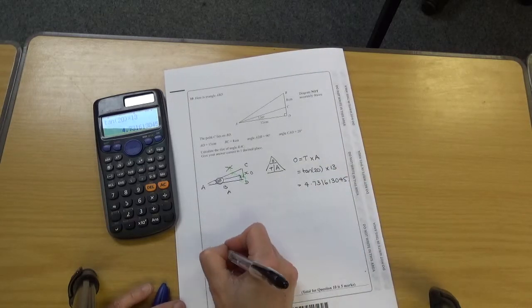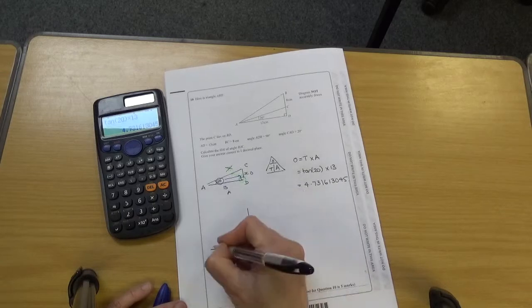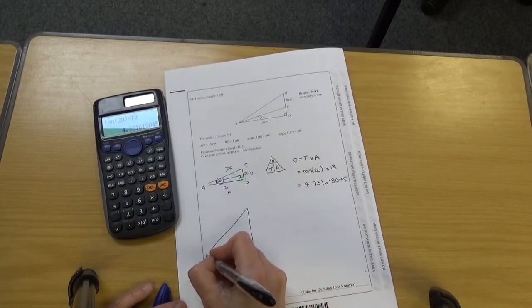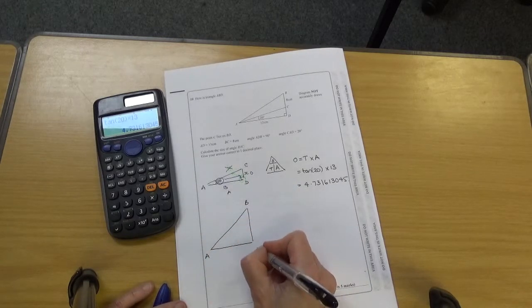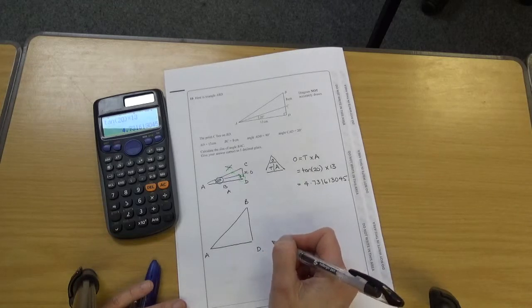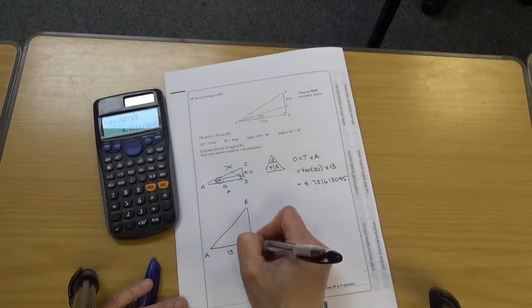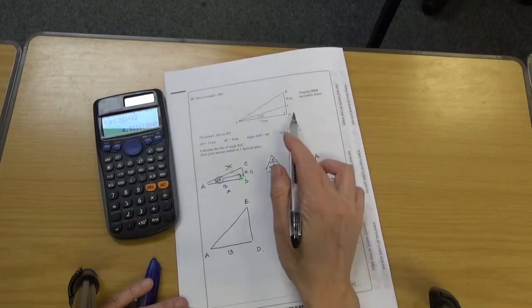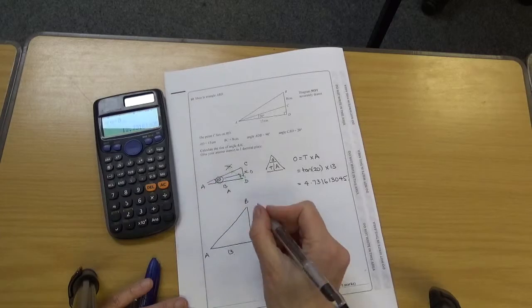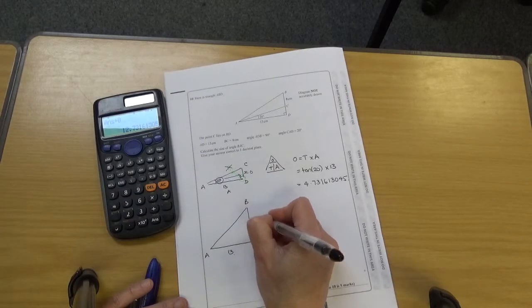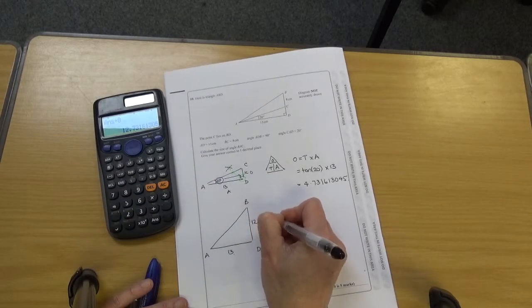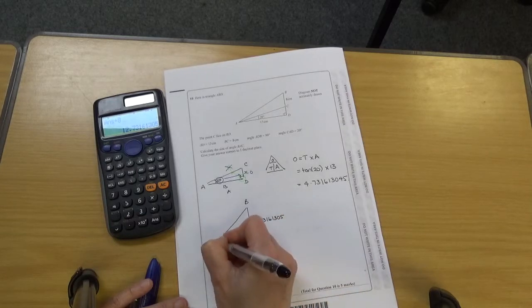Now if I look at the larger right angle triangle, ABD, I know this is 13, this is about plus 8, so I can find this angle here.